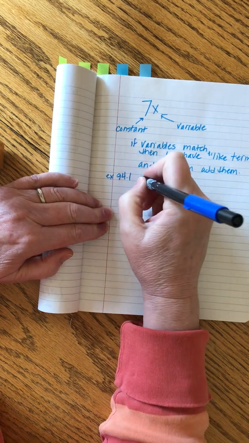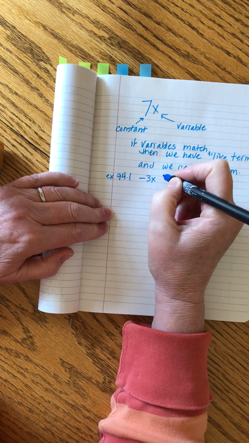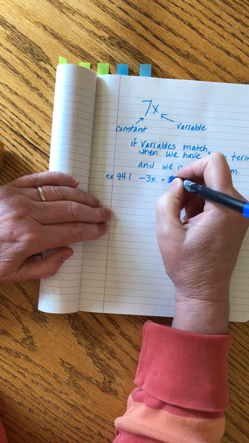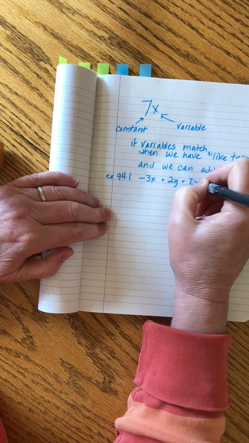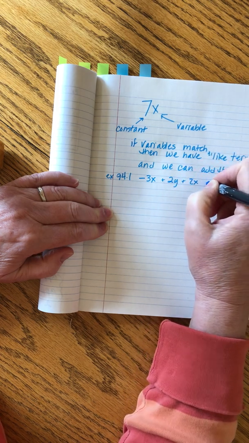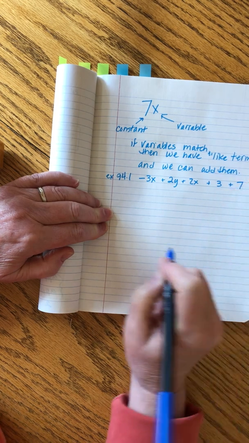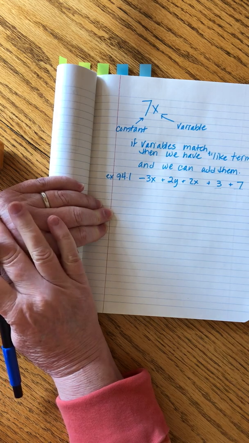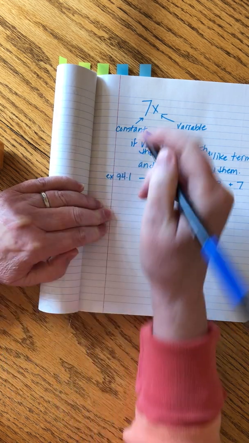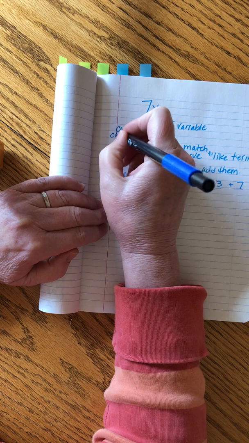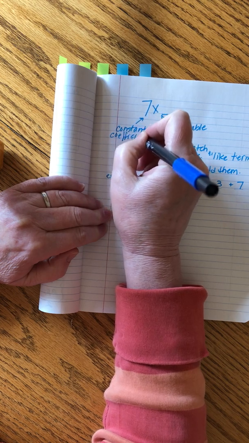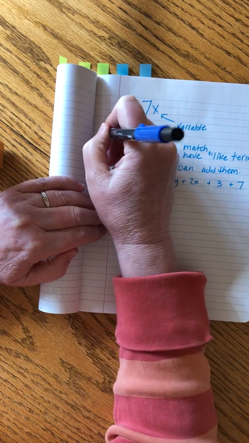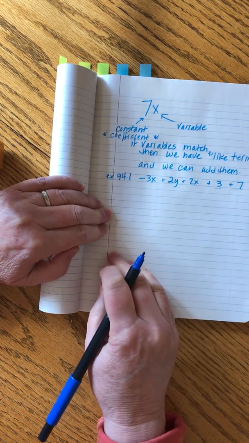Simplify by adding like terms. The worst thing about these problems is writing them down because they're long. Okay? This is a constant. This is a constant. This is also sometimes called a coefficient because it's a constant in front of a variable. So that's kind of like its special Hollywood glamour name.